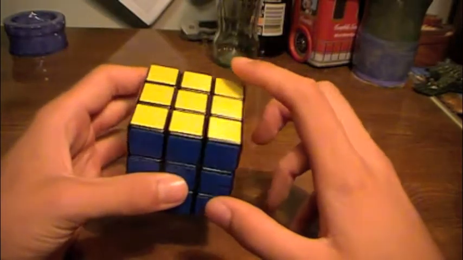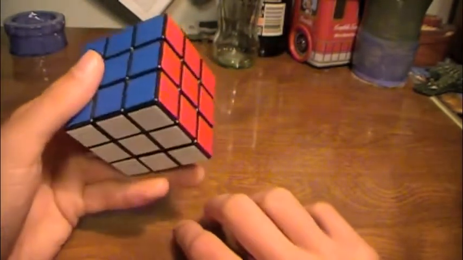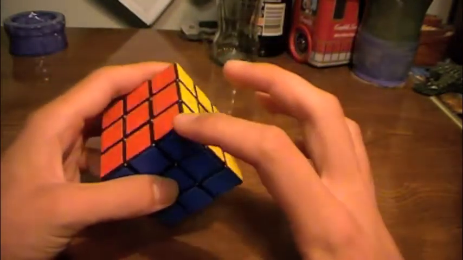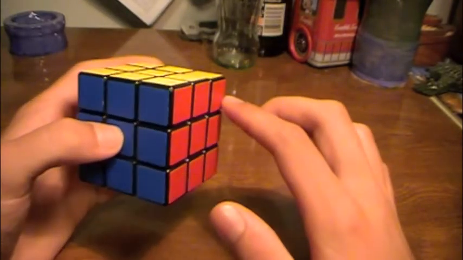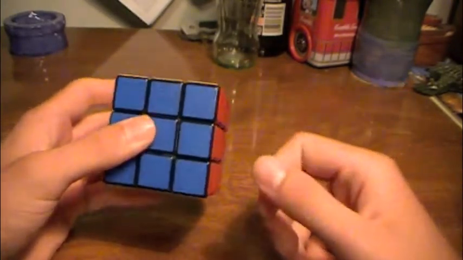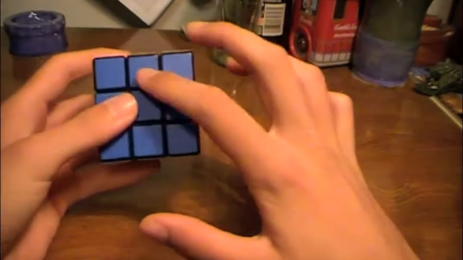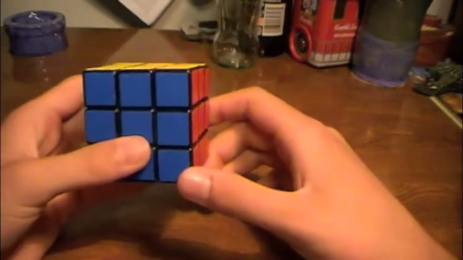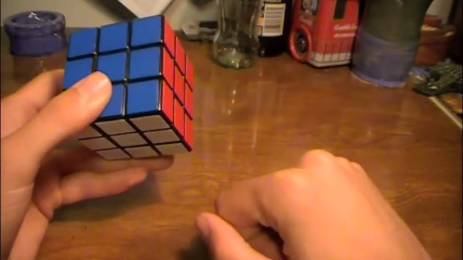So instead of labeling everything A, B, C, D, E, F, G, you want to label them something like A, B, C, D, E, F, G, I, J, and so on. And for the edges, you would do something like A, B, C, D, E, F, I, J, K, L, M, N, O, P, or something like that. Something that's easy to remember which pattern you went in.